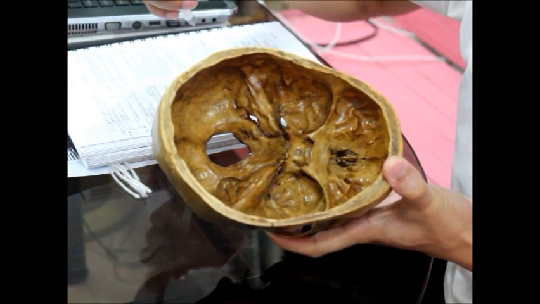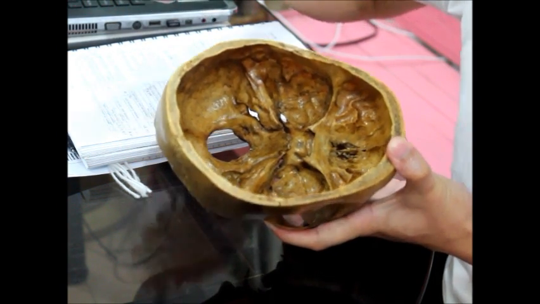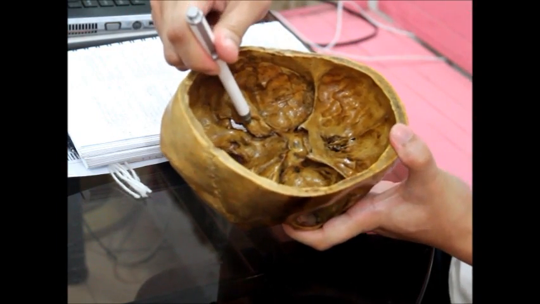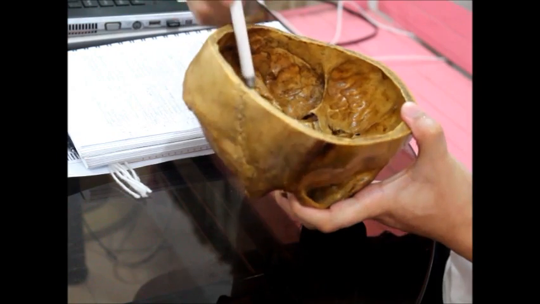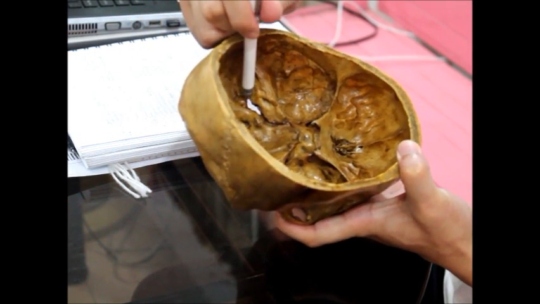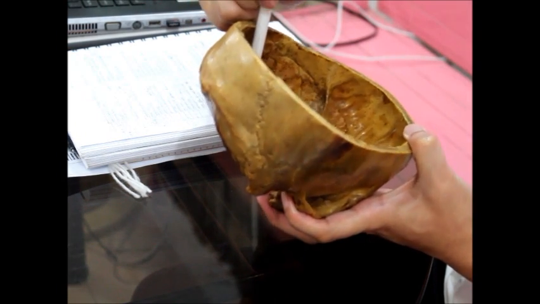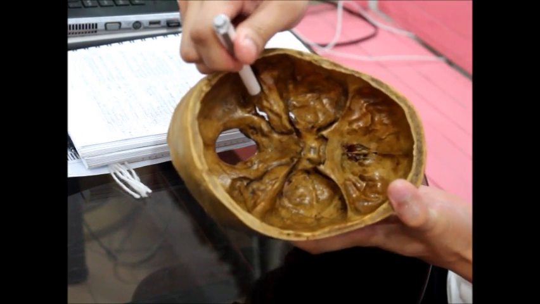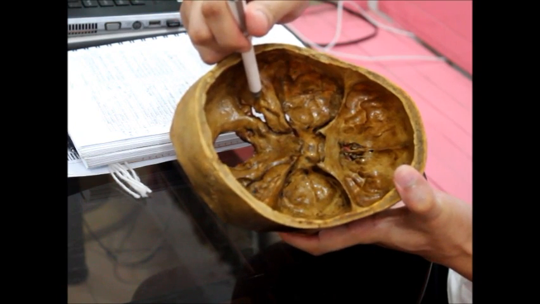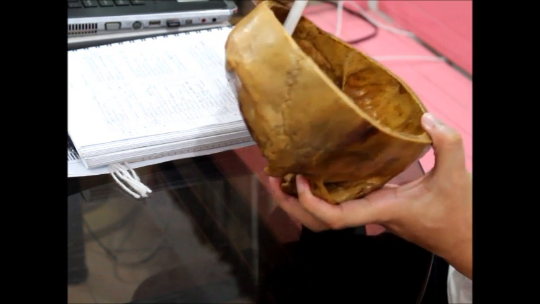Opening of vestibular aqueduct. That's between internal acoustic meatus and the jugular foramen. Between internal acoustic meatus and the jugular foramen, you have your opening of the vestibular aqueduct right here.